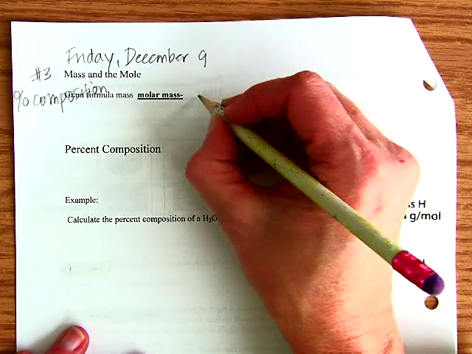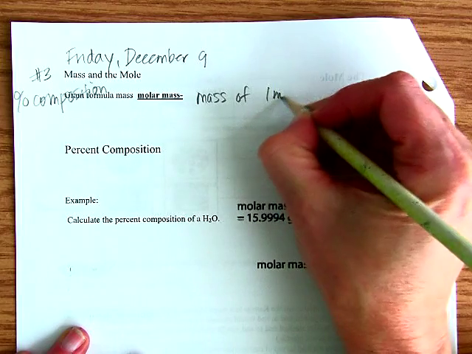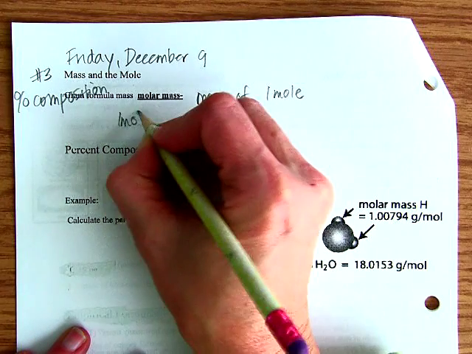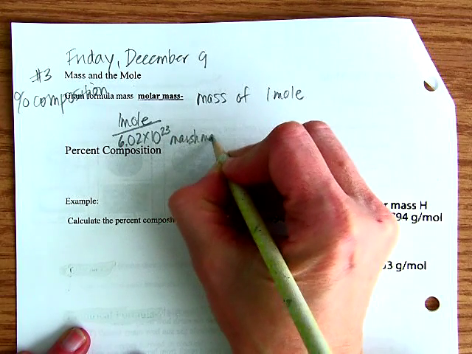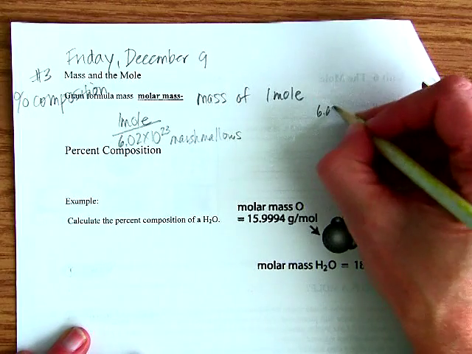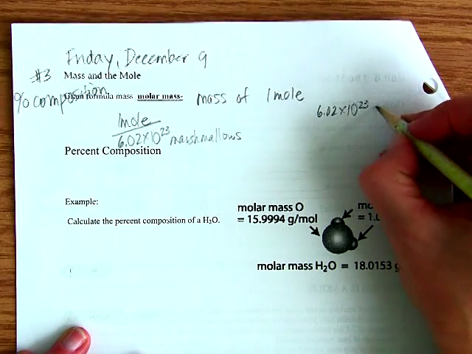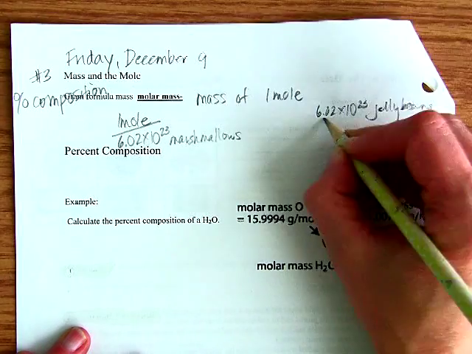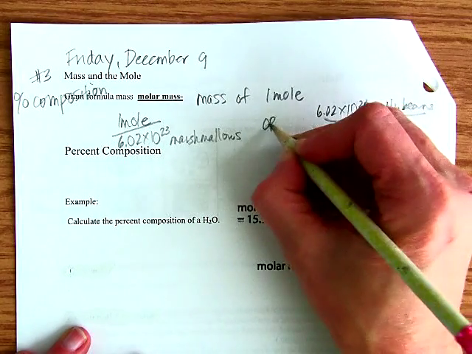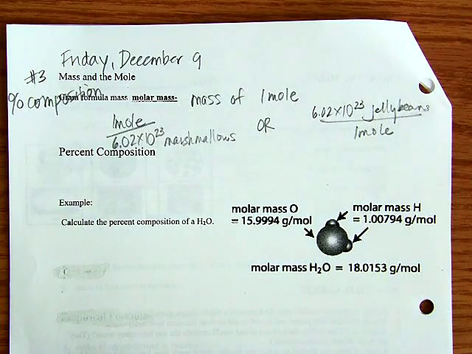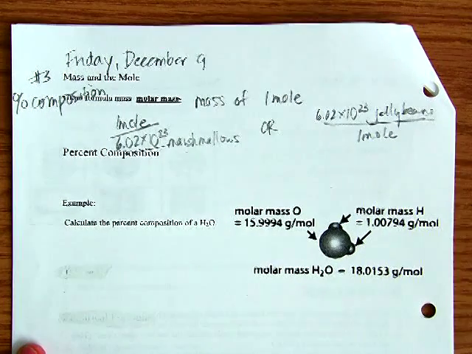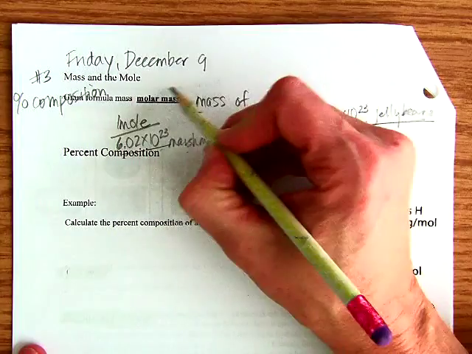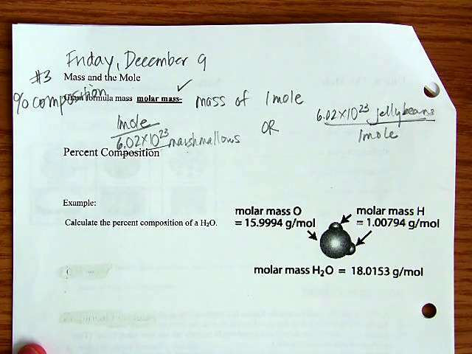Remember, the definition of molar mass is the mass of 1 mole. If you remember that 1 mole of marshmallows has 6.02 times 10 to the 23 marshmallows in it. If I went and got 6.02 times 10 to the 23 jelly beans, I would also have a mole of jelly beans. 2 different ways you can write this problem. In this case, even though we have the same number of pieces of marshmallows and the same number of pieces of jelly beans, they don't weigh the same. So our job is to molar mass it. And the definition is the mass of 1 mole.